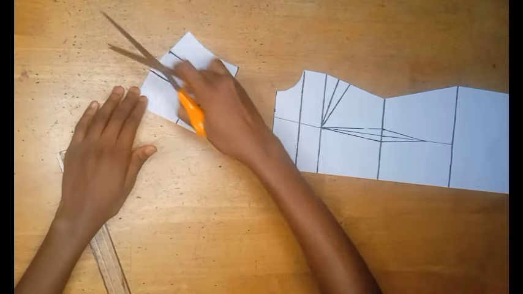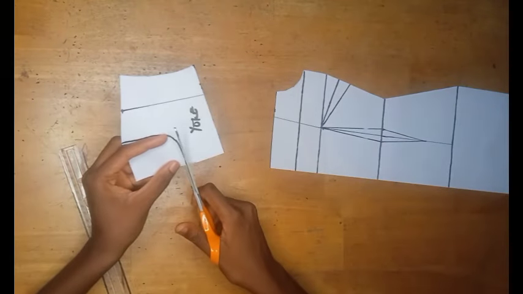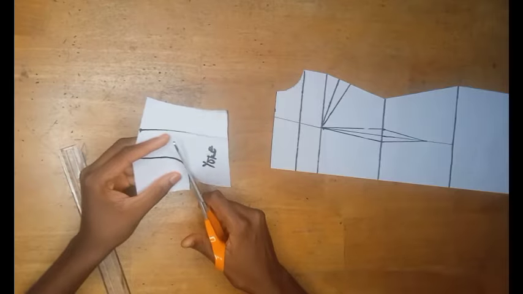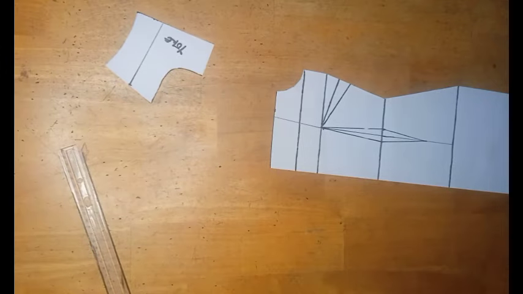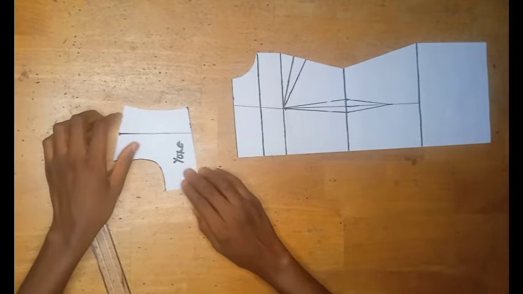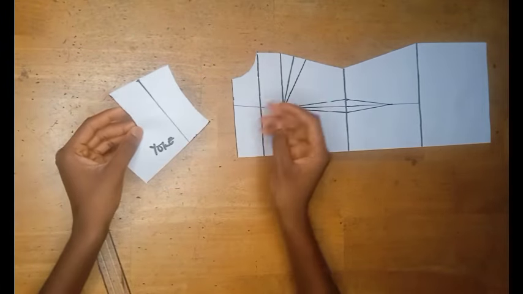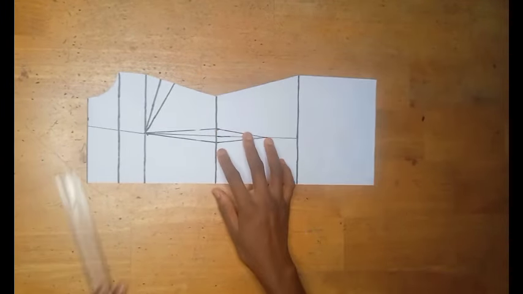Now do not forget our neckline is on the basic, as if you want to make a shirt or a turtleneck, right? So I'm going to be cutting it out so we have our neckline open. So this is what we have for the first part of this dress. I'm going to set it aside so we'll work on the other part of it.